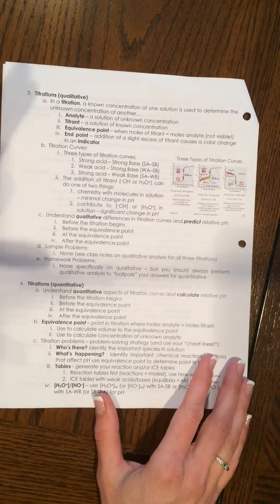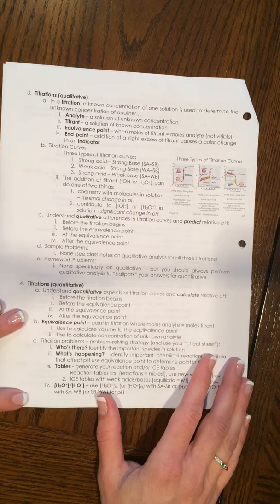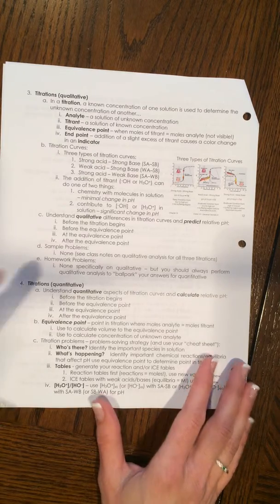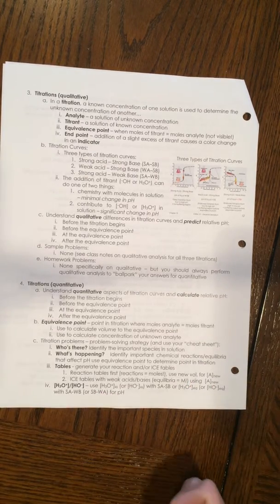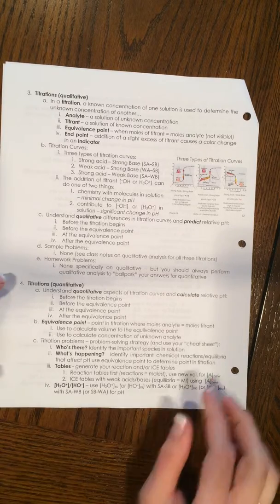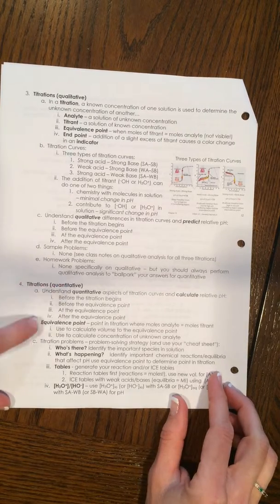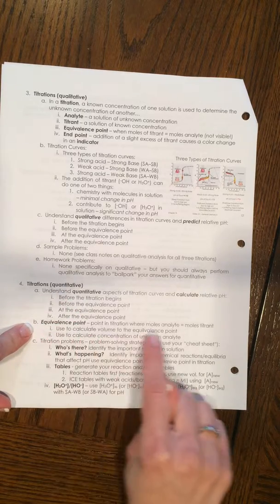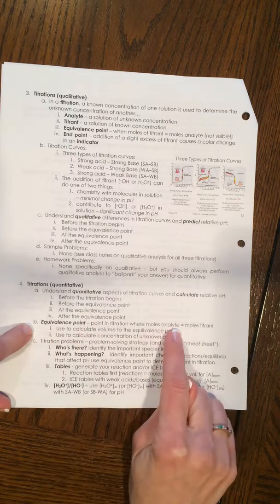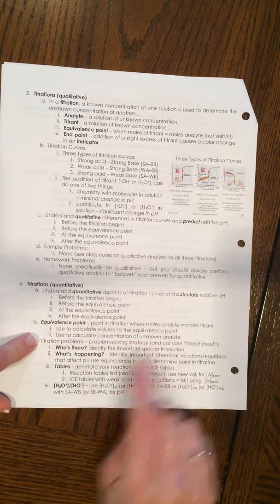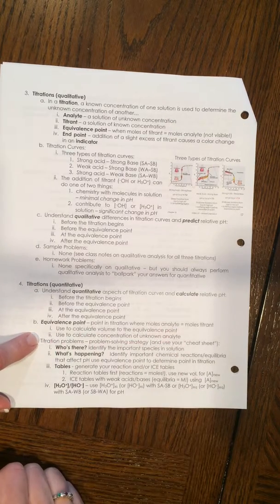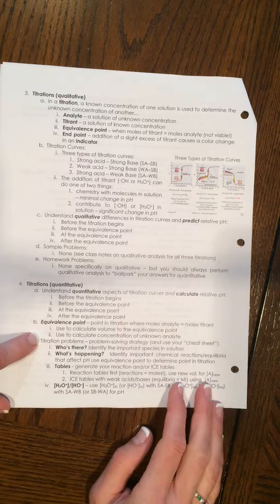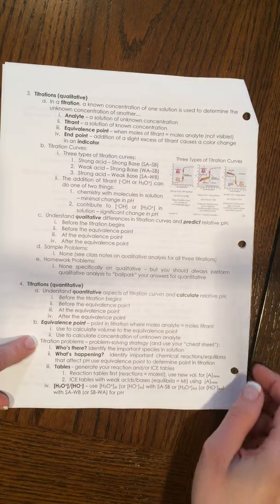But more importantly, the qualitative parts build into quantitative aspects of titrations. And again, this is a huge calculation problem that we're going to be working through. So titrations, again, thinking about where the equivalence point is and calculating that, keeping in mind that equivalence point can be calculated as a volume to get there, or we can calculate the concentration of an unknown analyte at the equivalence point. We'll review each of these as they become applicable in the sample problems.